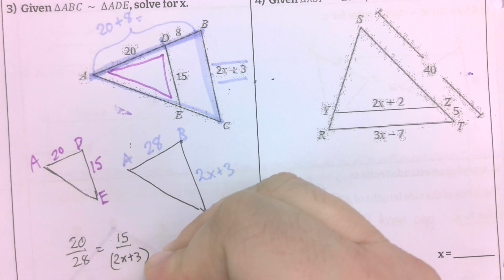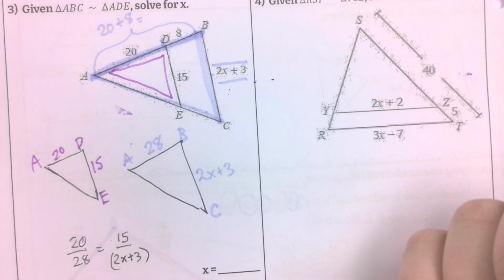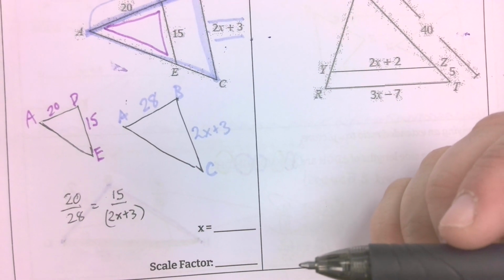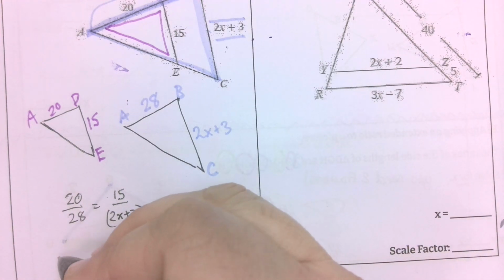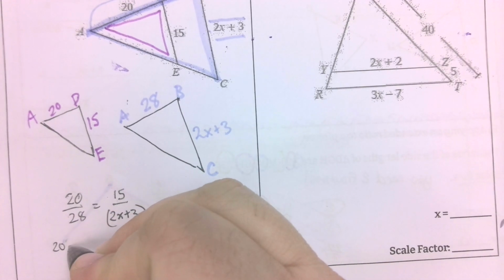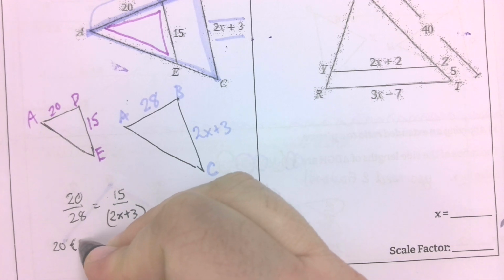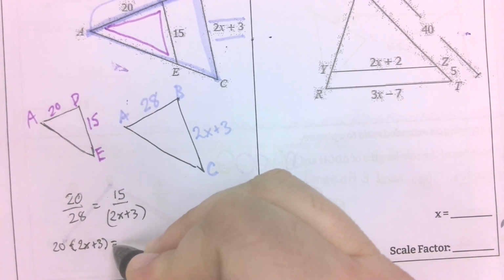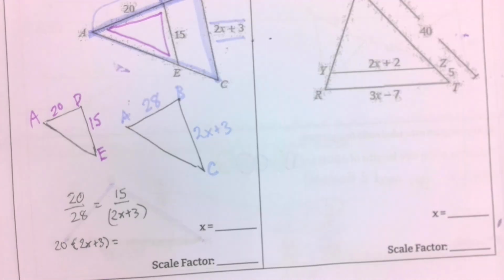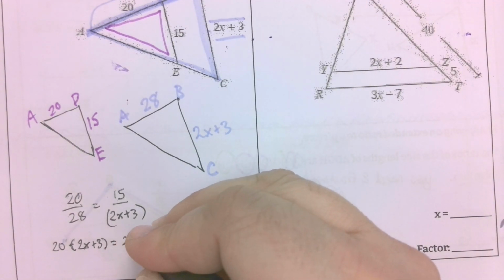Now I could have put it the other way around. I could have done big to small. That would still work, all right? At this point, you just need to cross multiply and solve. Remember that you're setting it up as 20 times 2x plus 3 is equal to 28 times 15.